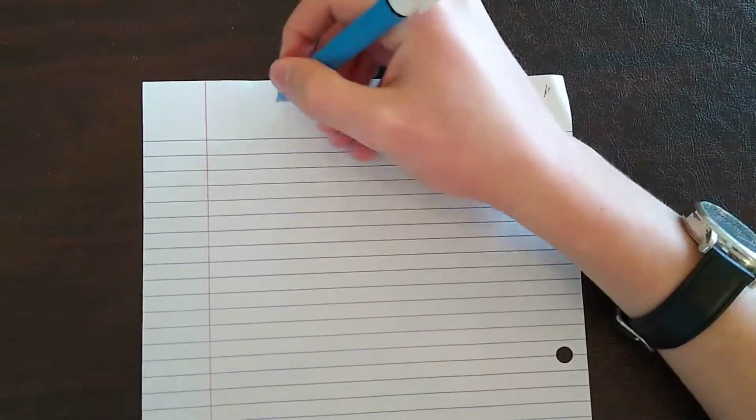I'm Dallin, and I'll be talking about the difference between linear feet and square feet. Let's get to it. So, linear feet is a measurement of distance.